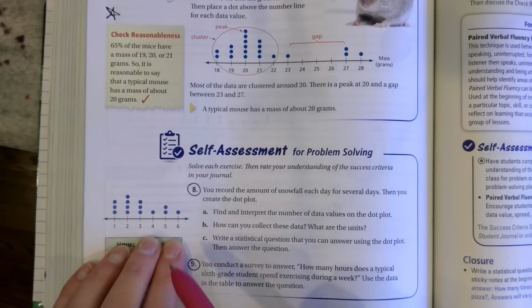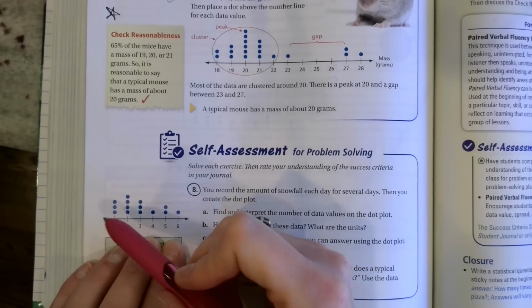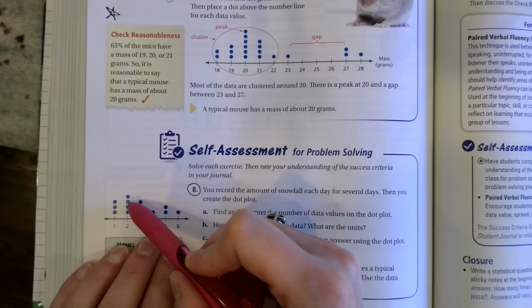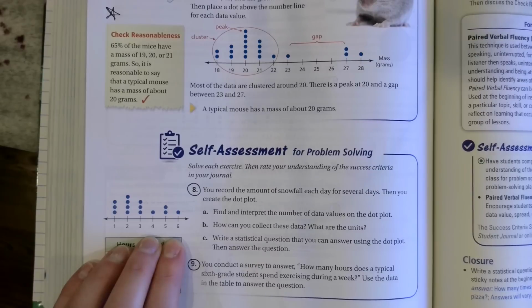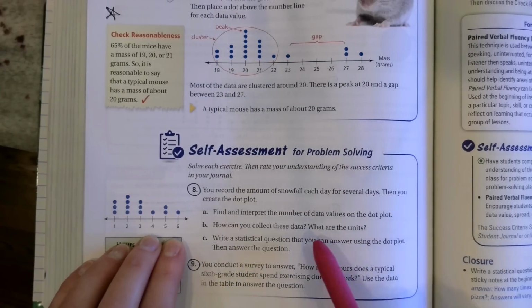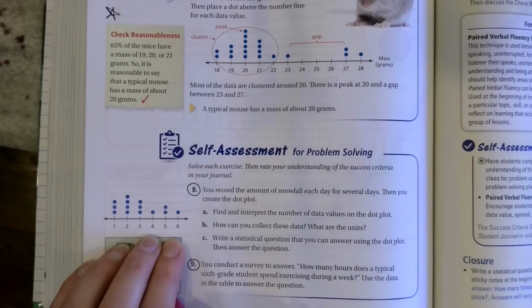All right, let's go over it. So find and interpret the number of data values on the dot plot. Count them, 1, 2, 3, 4, 5, 6, 7, 8, 9, 10, 11, 12, 13, 14. So what does 14 mean? That means that there are 14 days of snowfall. You recorded the amount of snowfall each day for several days. That means that there were 14 days.